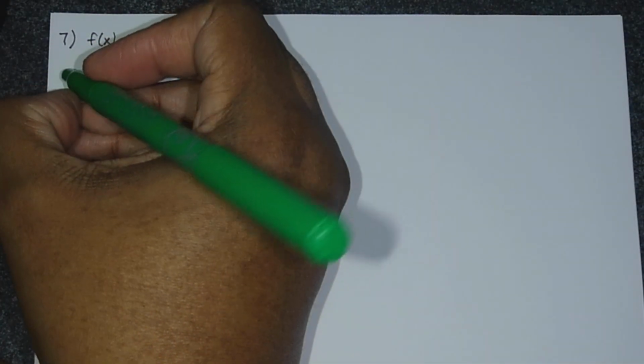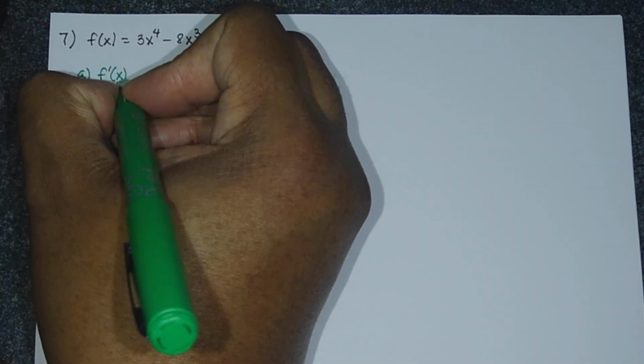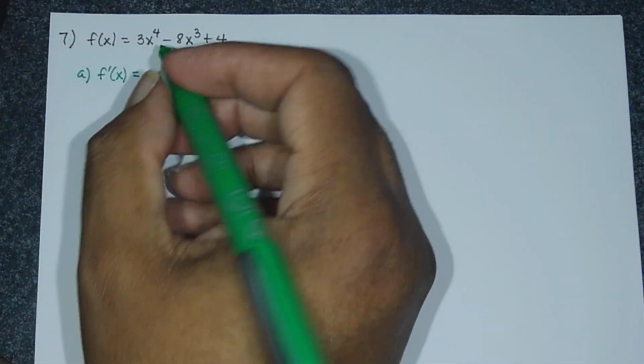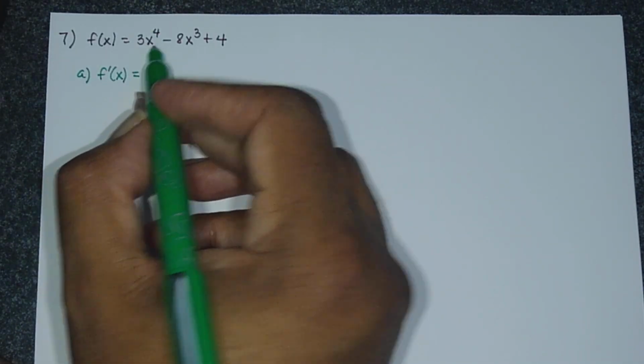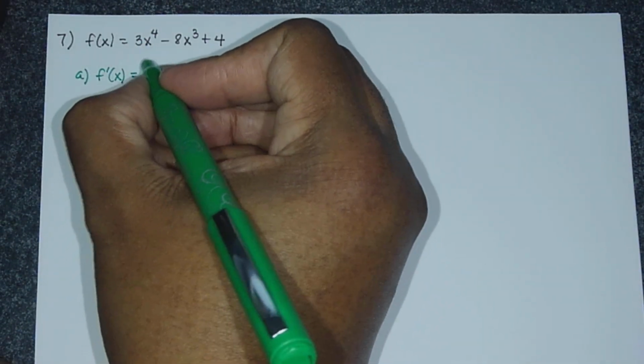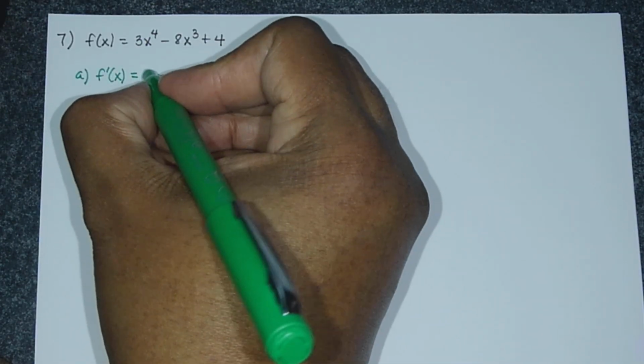So let's start with part A, finding f prime of x. So the derivative of 3x to the fourth would be 4 times 3, which is 12.